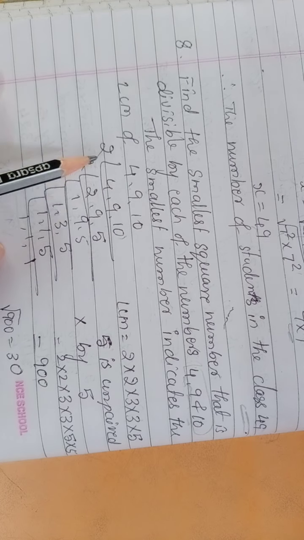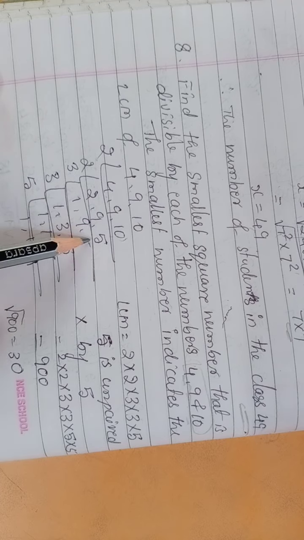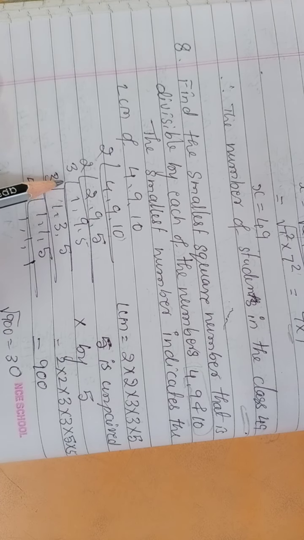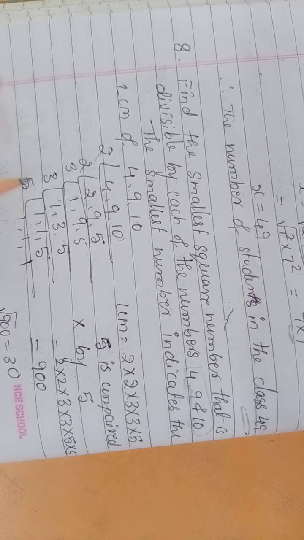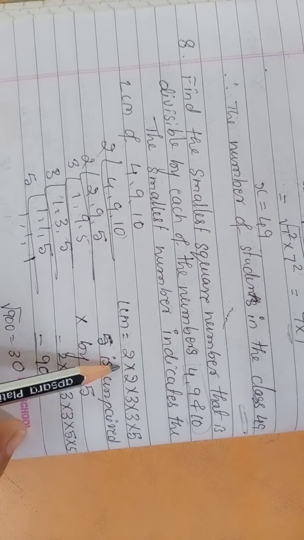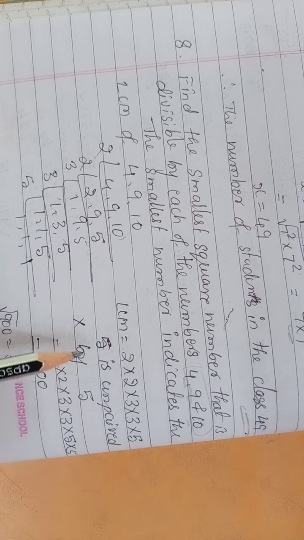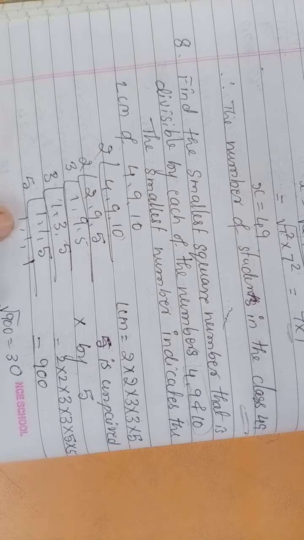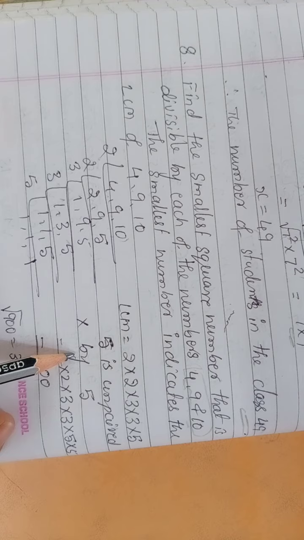Take down the LCM. See here, 2 2s are 4, 9 is not divisible by 2, keep it as it is, 2 5s are 10. Again 2 is divisible, remaining numbers as they are. From 3 1s, 3 3s are 9, 5 as it is, 3 1s are 3, again 5. So these are the factors: 2, 2, 3, 3, 5. So 5 is unpaired here. Okay. So we have to multiply by 5.